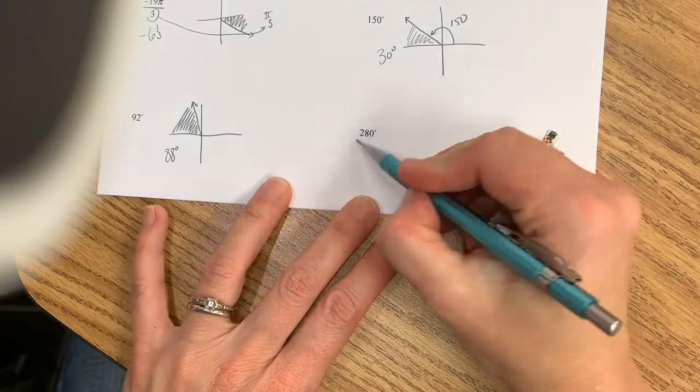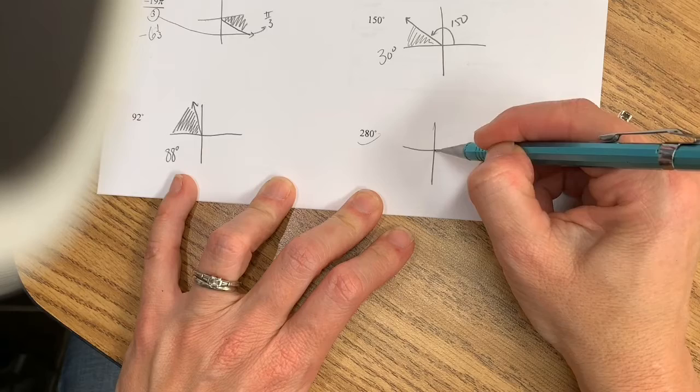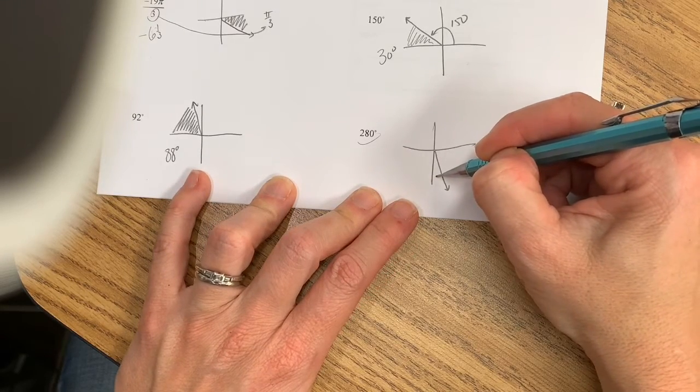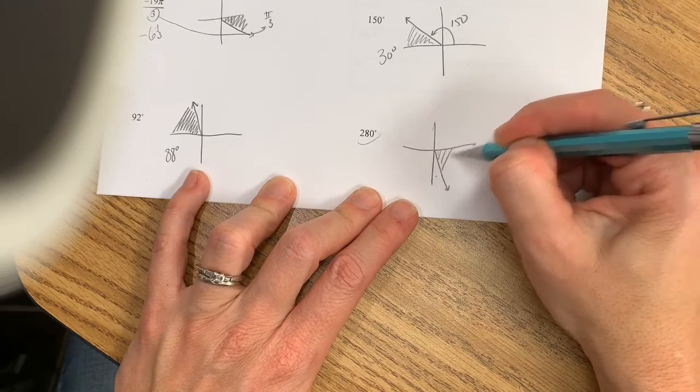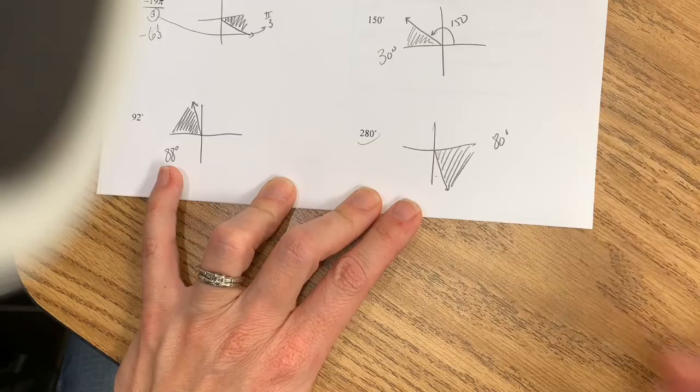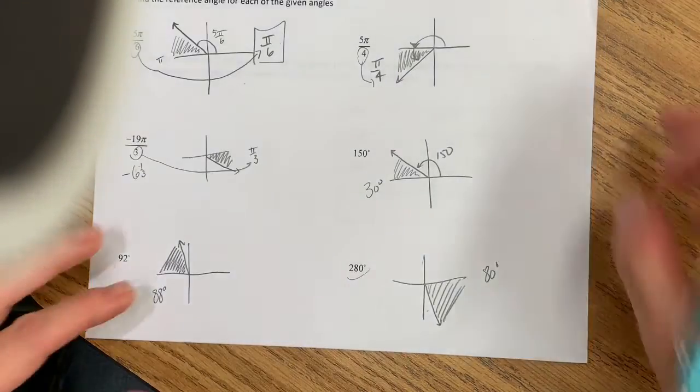All right, so likewise with this 270, when I draw that, it's right here in the fourth quadrant. And even though this is kind of a smaller angle, this is the reference angle, which is 80 degrees. All right, hopefully that all makes sense.